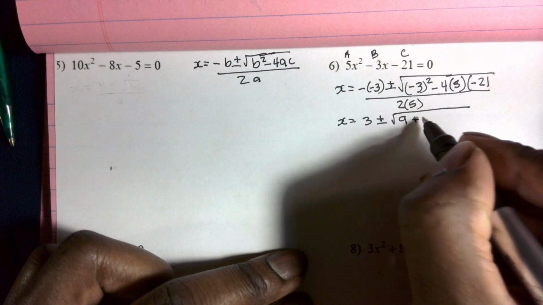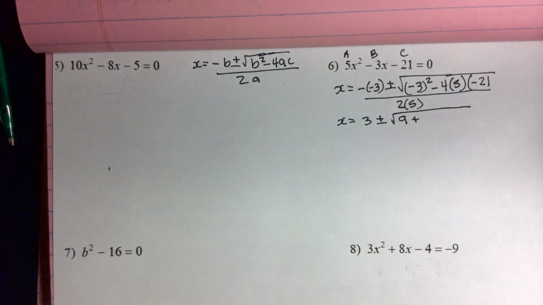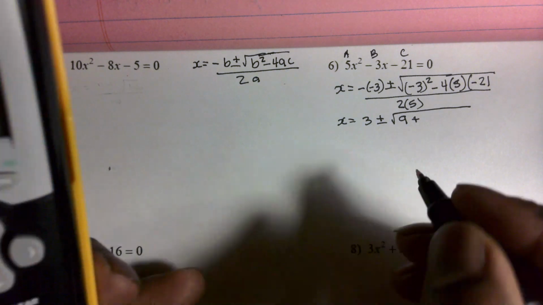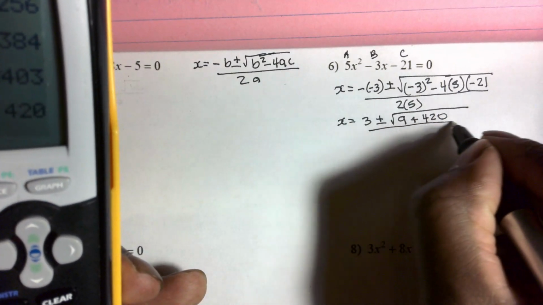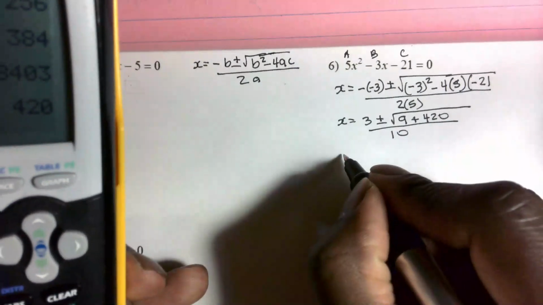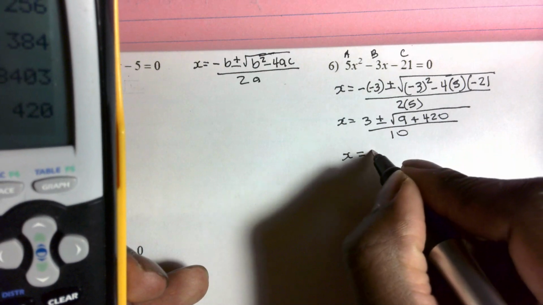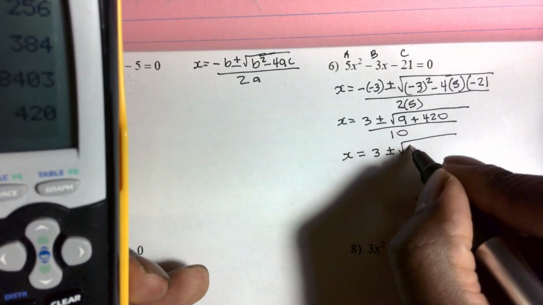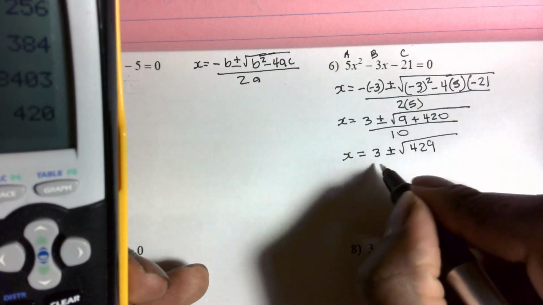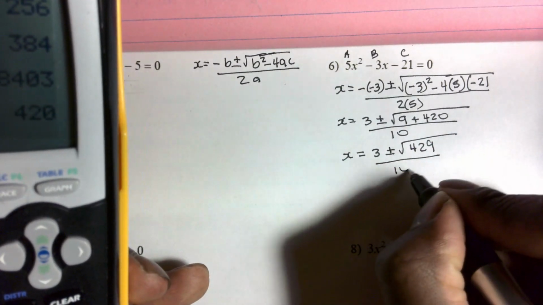Negative is positive, so I have 4 times 5 times 21, which is 420, all over 10. X equals 3 plus or minus the square root of 429 all over 10.